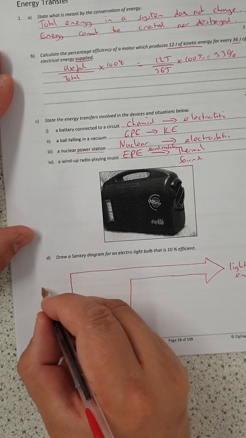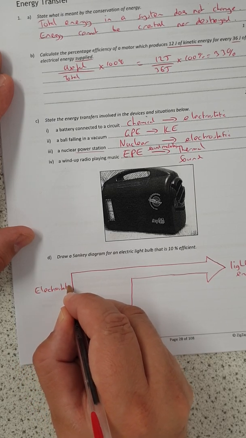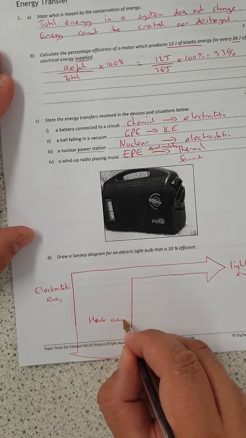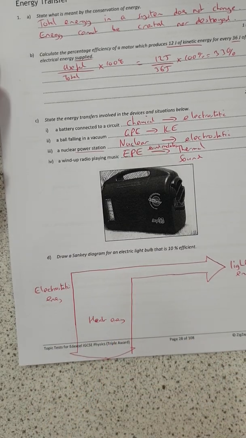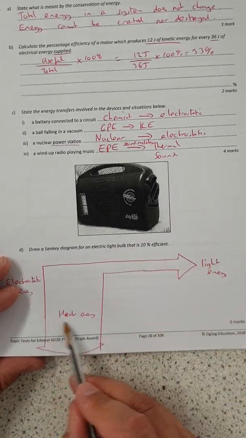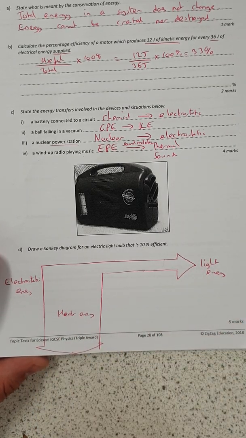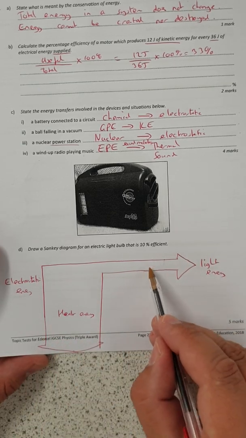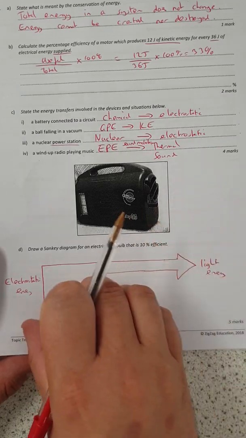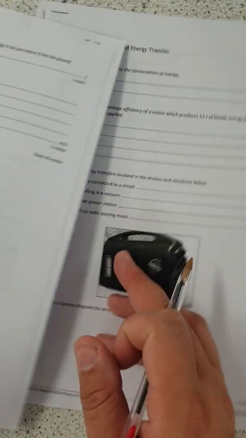And our total is over here, and that is electrostatic. Okay, so we've got electrostatic energy there, heat energy there, or internal energy or thermal energy, and light energy there. Important bit, making sure that that is considerably smaller than that, and that I've labelled my energies so we know what they are. If we had a grid here, we would have to measure these. If there's no grid, then I have to just show that I understand that the proportions should be about 10 to 90.